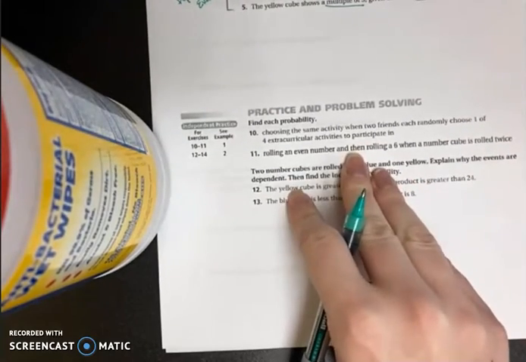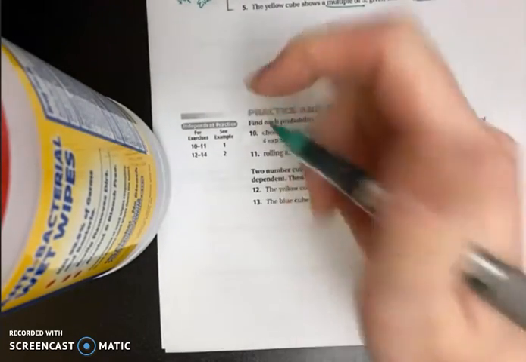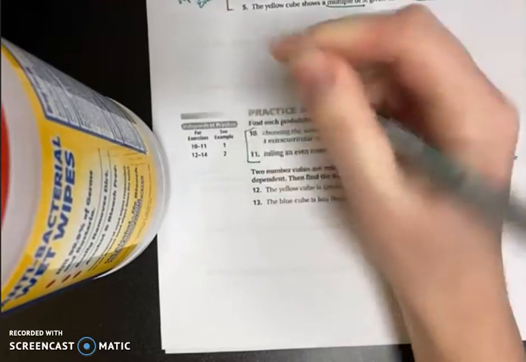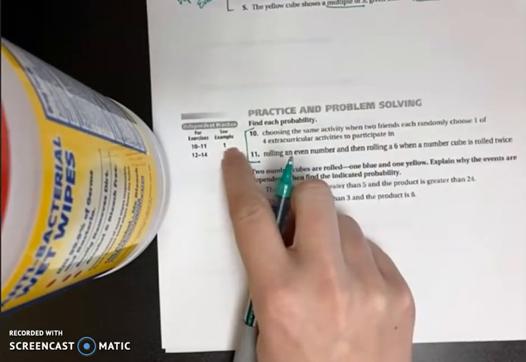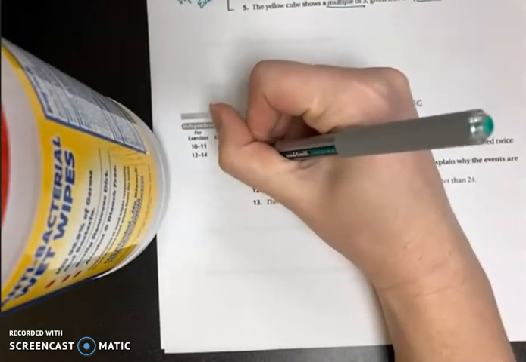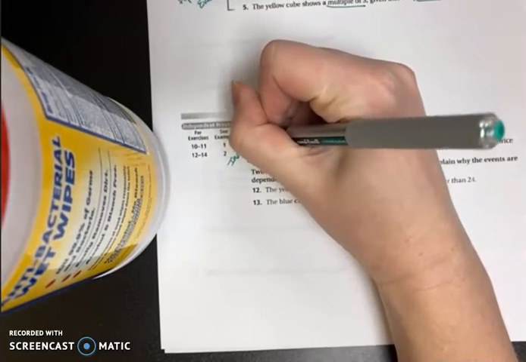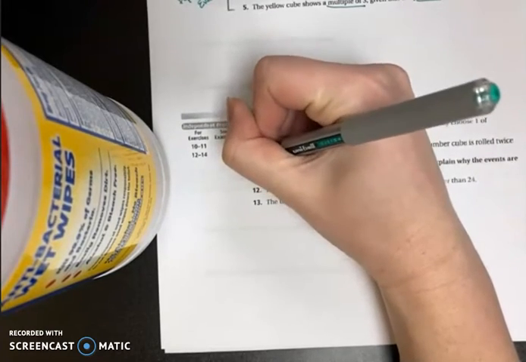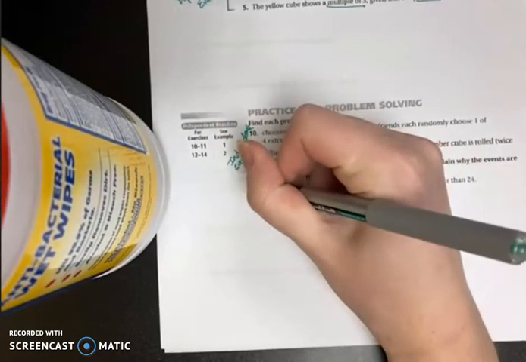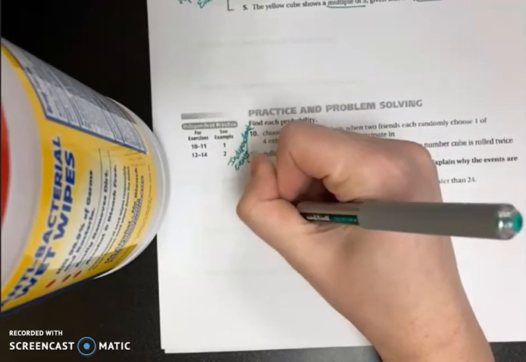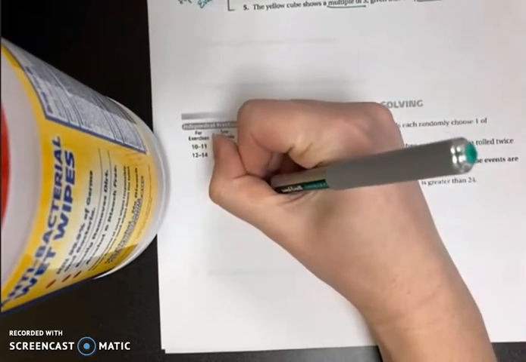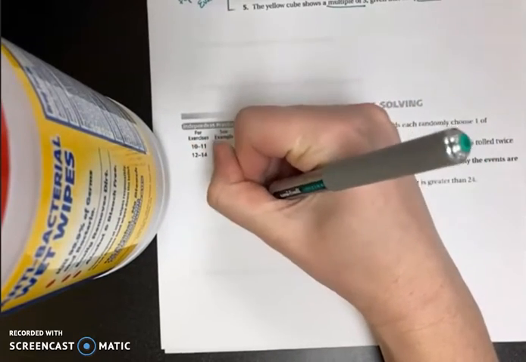This portion, for 10 and 11, it says see example 1. So that means that these are independent events. And then 12 through 13 are going to be dependent events.